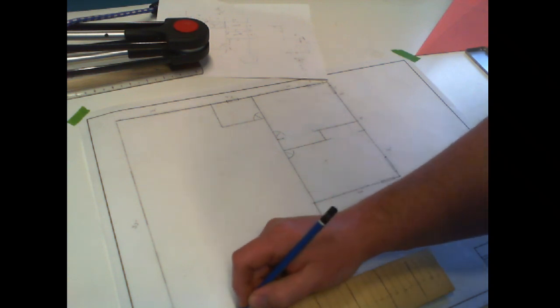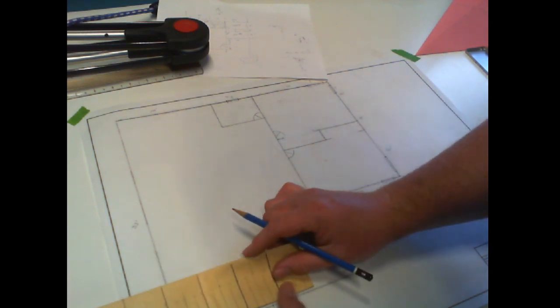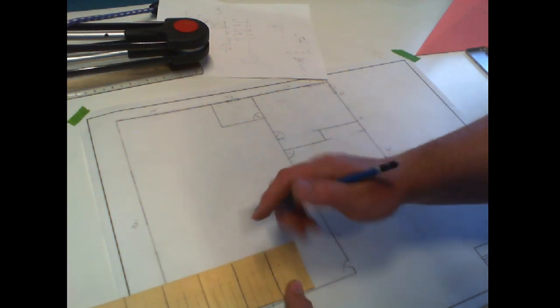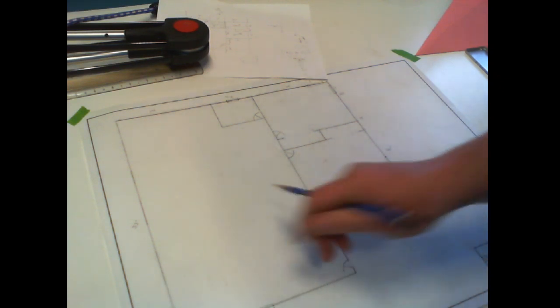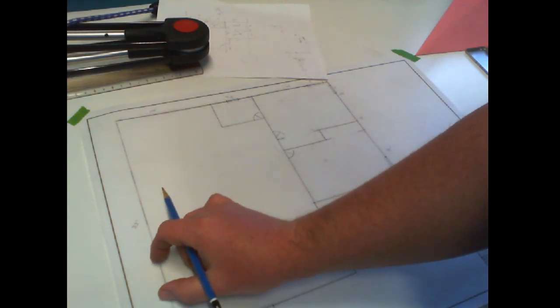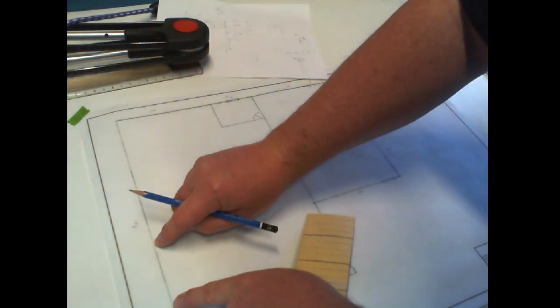Remember, this is a lake cabin. I don't want a TV in my lake cabin. I don't want to be able to see the lake. Right there, okay? And we're going to add a fireplace right here. And let's add 2 small windows to either side.